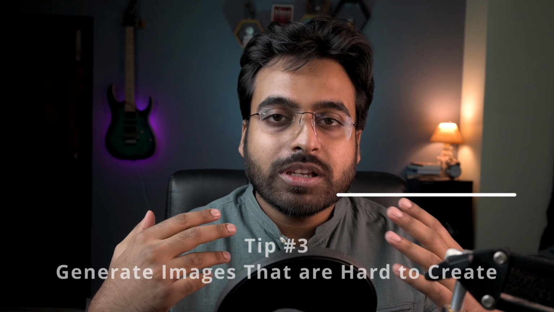Now going to the third point, generate images of the things that are hard to photograph. This is especially helpful for people that are using AI generated tools to create stock images, because as you can see, the photos that are very easy to create, there are lots of them in stock photography sites all over. And that's also true for vector graphics and illustrations.